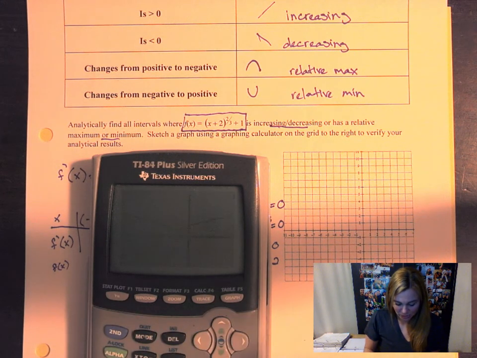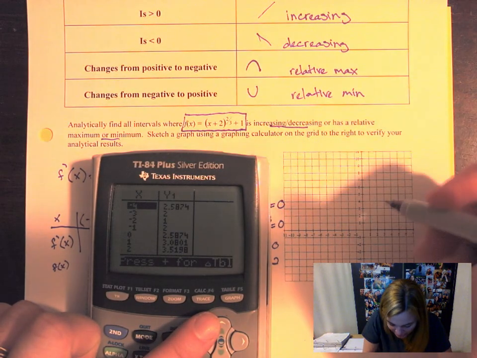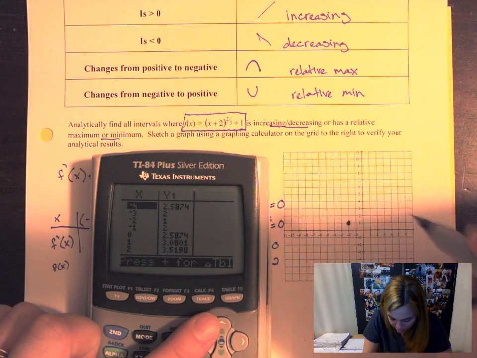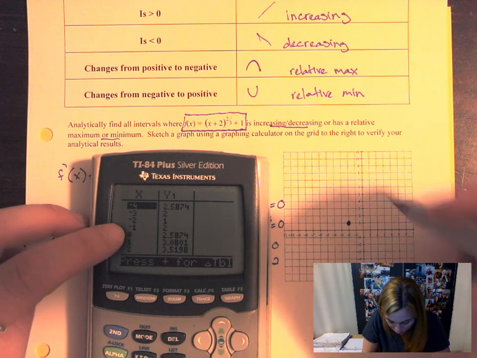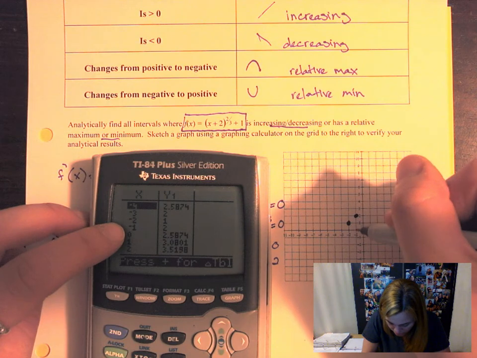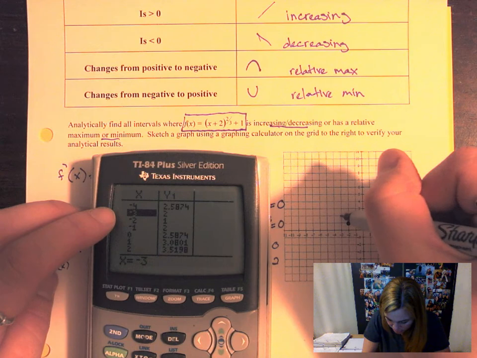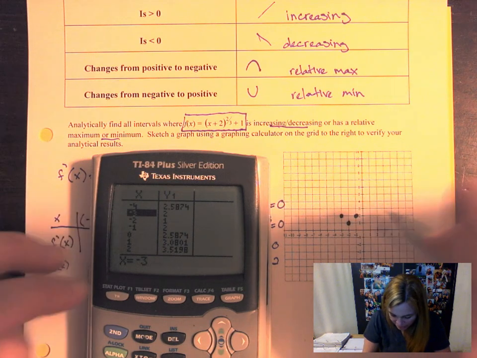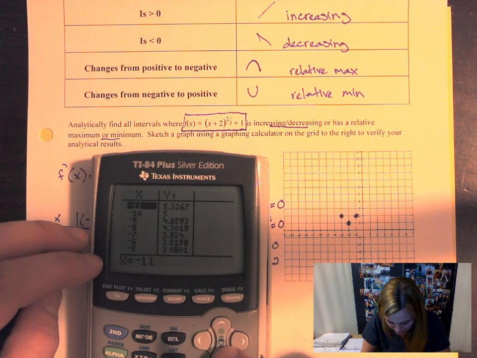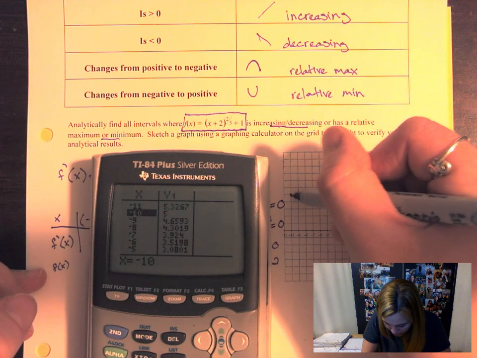I'm going to go to my table so I can find a point. Now that I know kind of what's going on, I can see at negative 2, that's where something interesting was happening. So I'm going to make sure to graph that one. Negative 2 gives 1. Negative 1 gives 2. I've got negative 3 is 2. Let me do one more. How about I do negative 10 is 5. 2, 3, 4, 5.